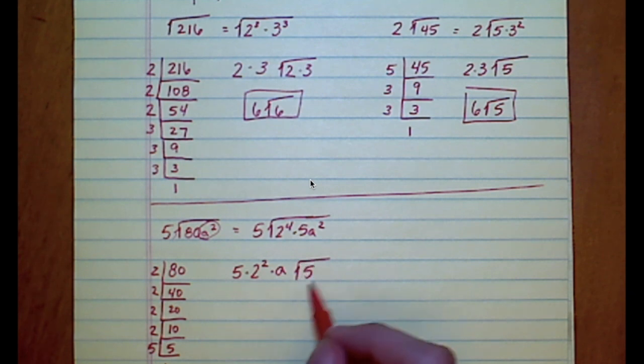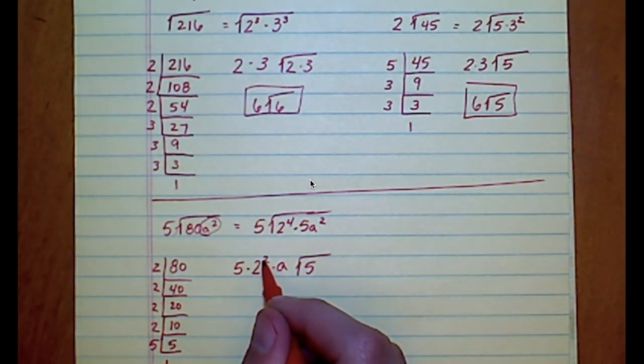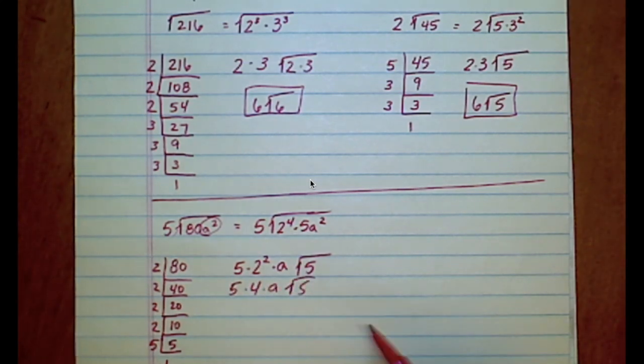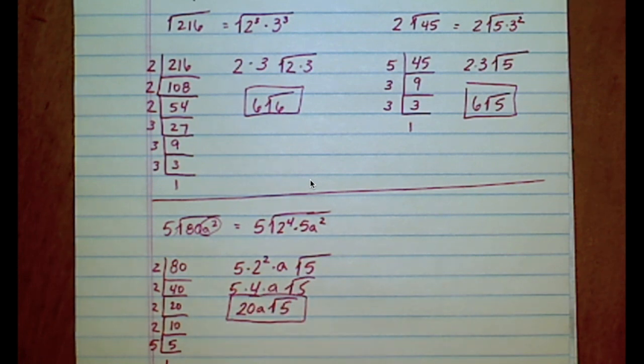Well, there's nothing to simplify in the square root. It's just 5. But I know that 2 squared is 4. So this is 5 times 4 times a. And I know 5 times 4 is 20 times a is 20a, square roots of 5. So that would be my answer. 5 square roots of 80a squared simplifies to 20a times the square root of 5.